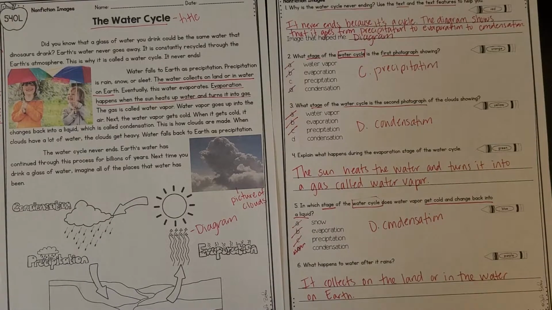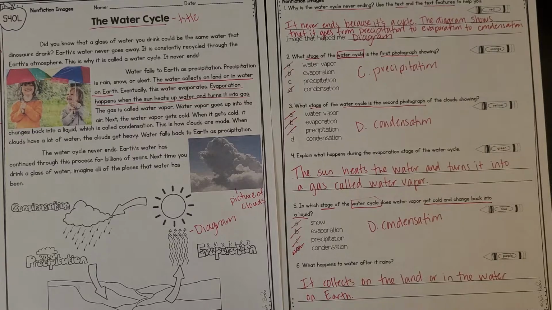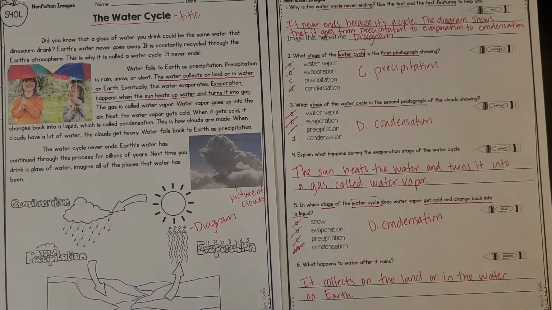Guys, your answers are in the text. They're right there in front of you. You just need to go back into the text and find your answers, whether it's through the text features or into the actual text. It is not something that you have to just guess on. You can find your answer. Use those text features, use the text, get your answers.